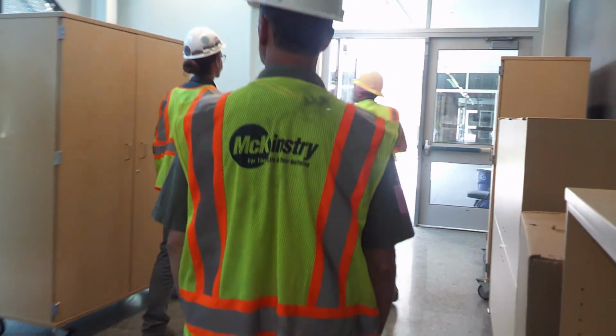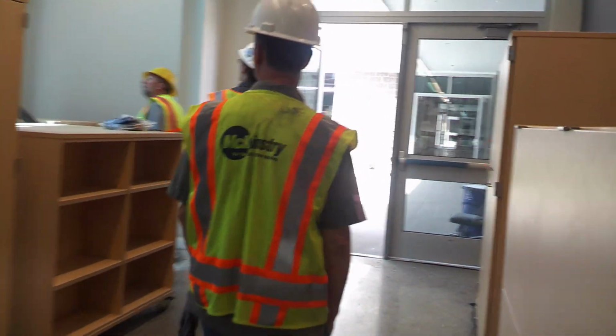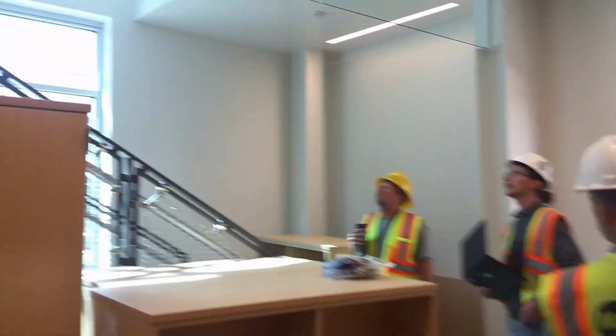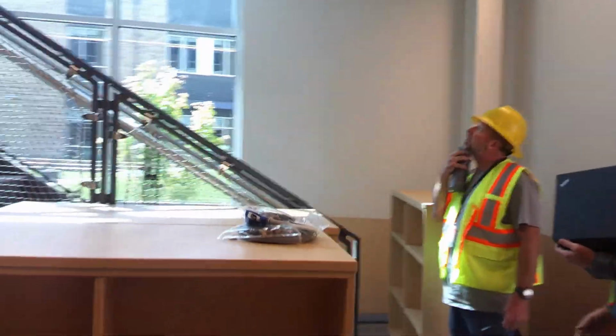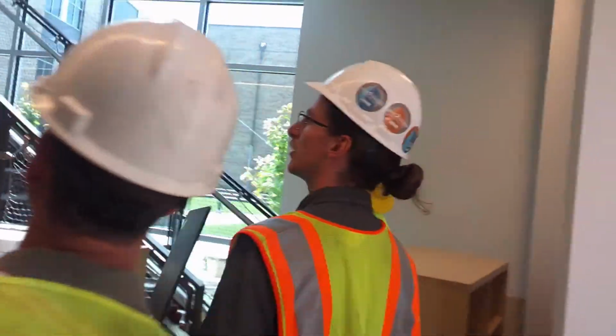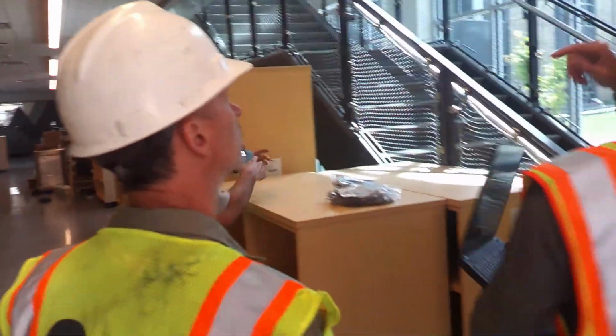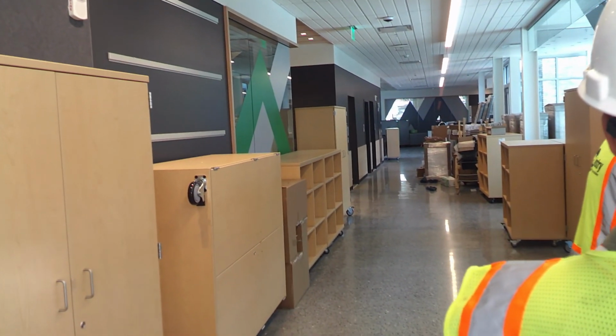You said there was stuff in the stairwell? Yeah, one of the stairwell areas. Got one there. There are stairwells also in that part of the hallway on this wing and then that wing.